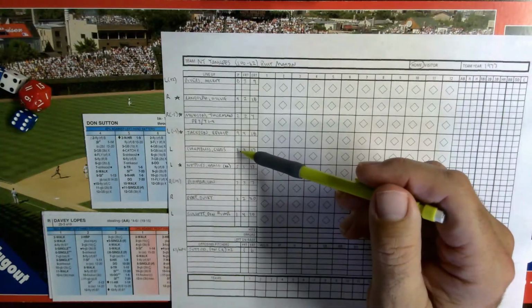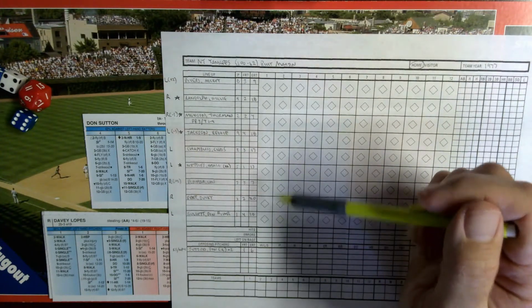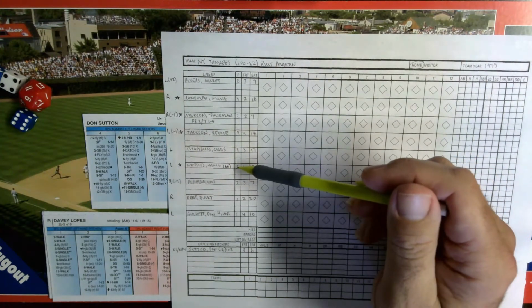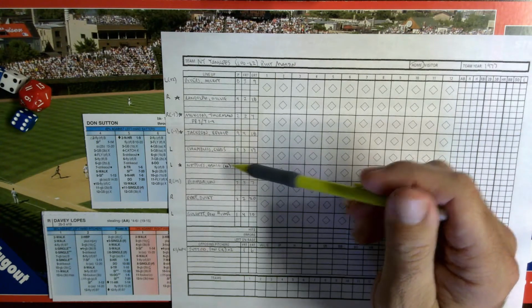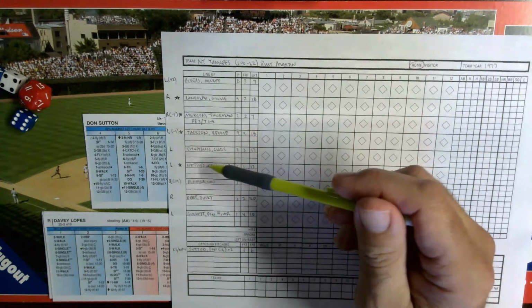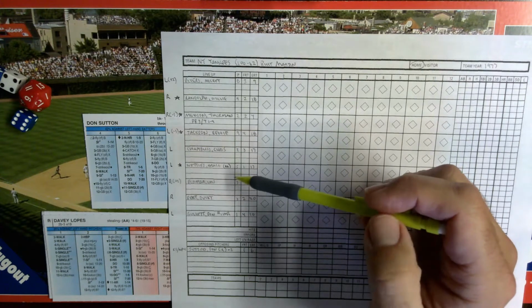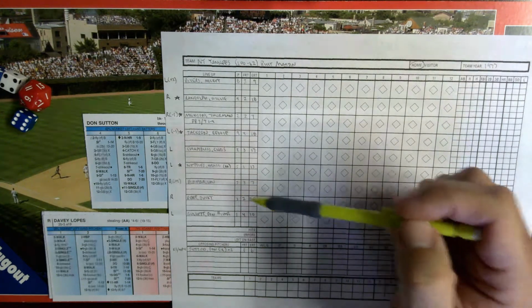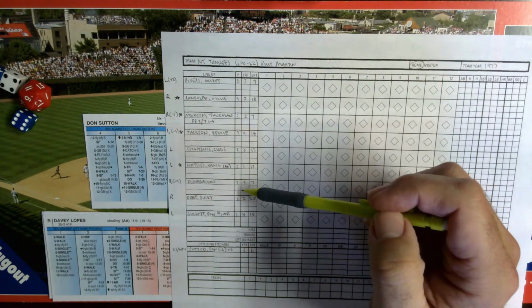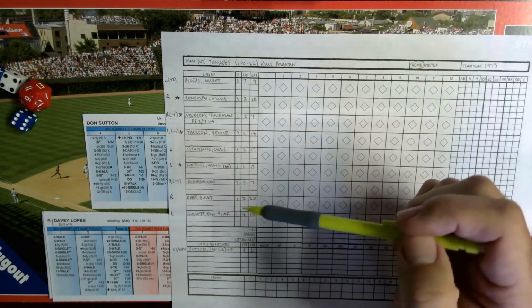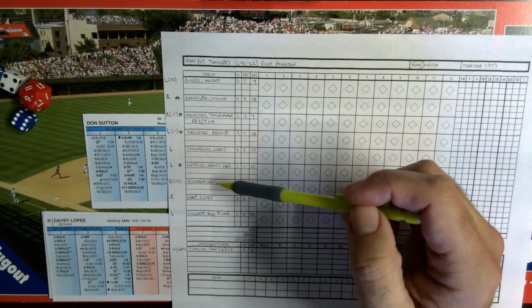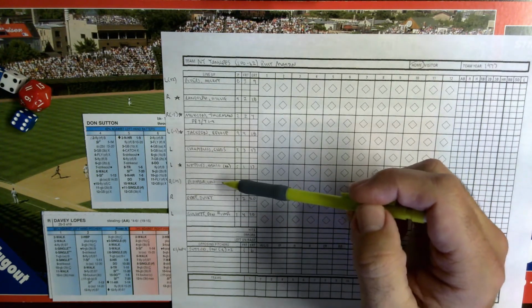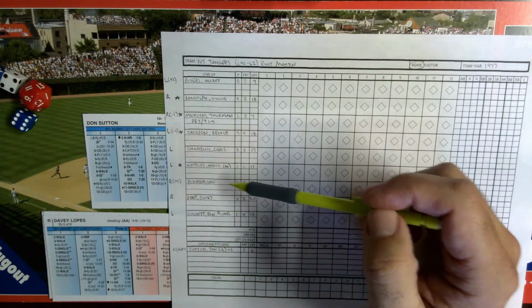Chris Chambliss at first base, batting from the left side. Graig Nettles playing third base, batting from the left side. Nettles in 77 was an all-star and also a Gold Glove. Lou Piniella playing in left field, +1 arm rating, so runners should have a little bit of a better time running against Lou Piniella if the opportunity presents itself.